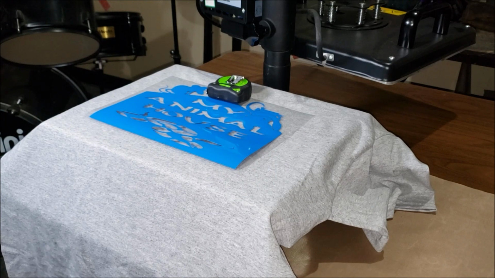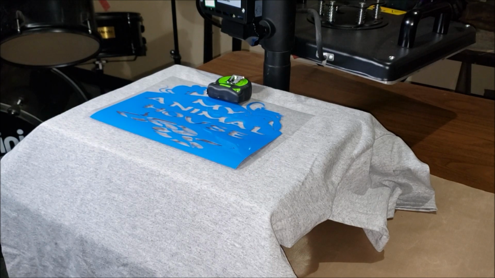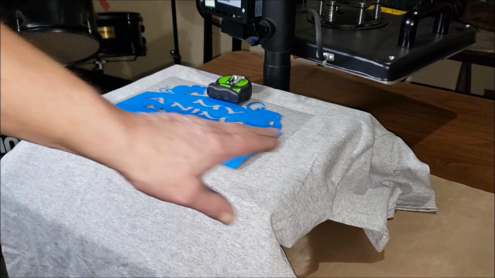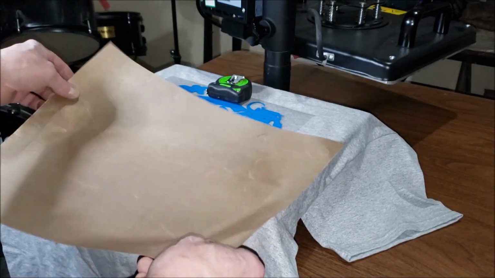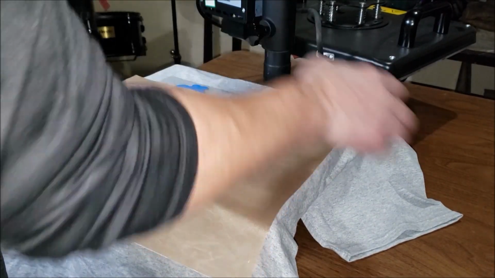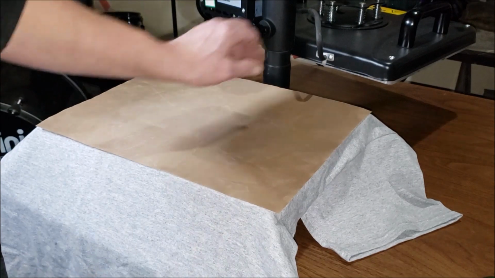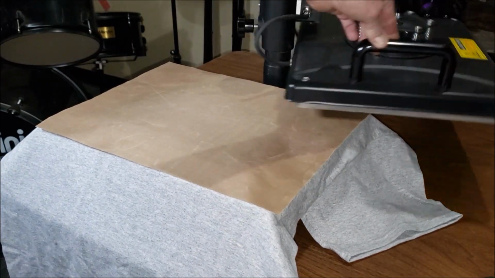All right, everybody, here we are. We're at the press that I got from Amazon. We'll talk about that more in a little bit, but I got it here on the pad where I needed it to be, and they send you these Teflon sheets. Put this over your artwork so it'll help keep it there, and then we'll swing the press around.